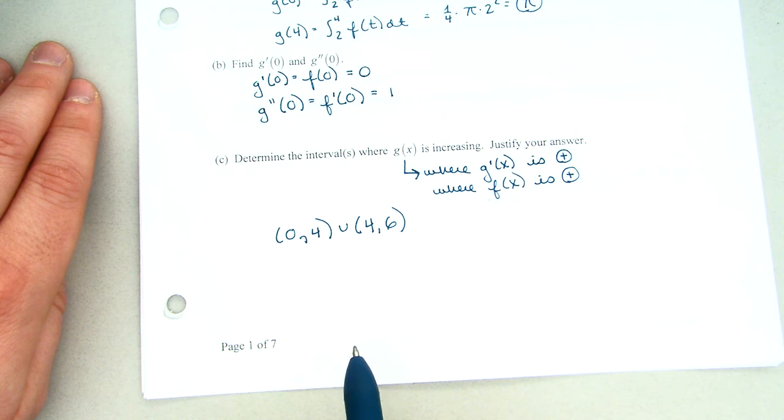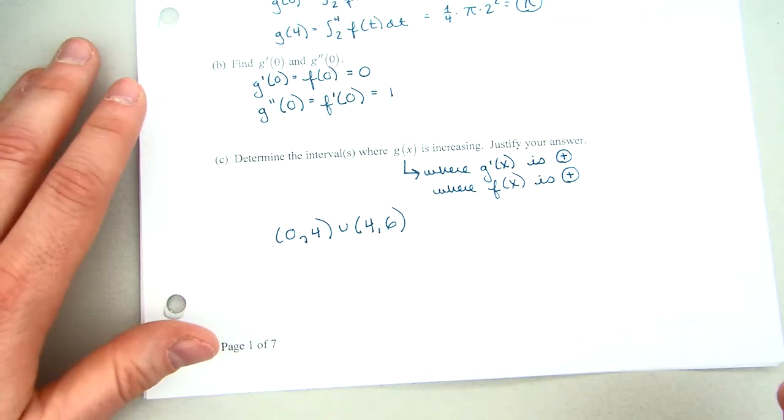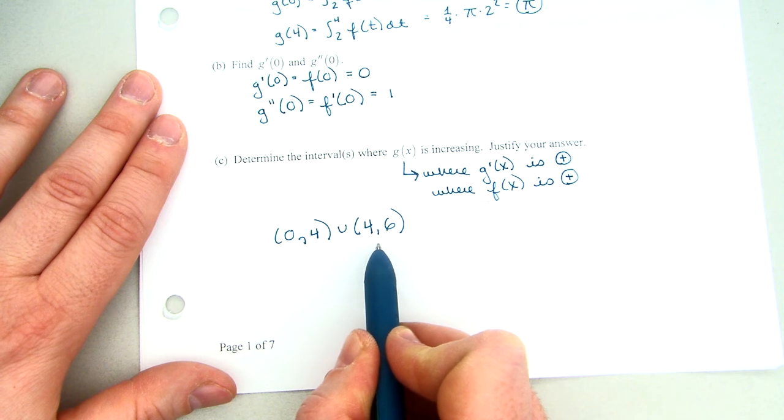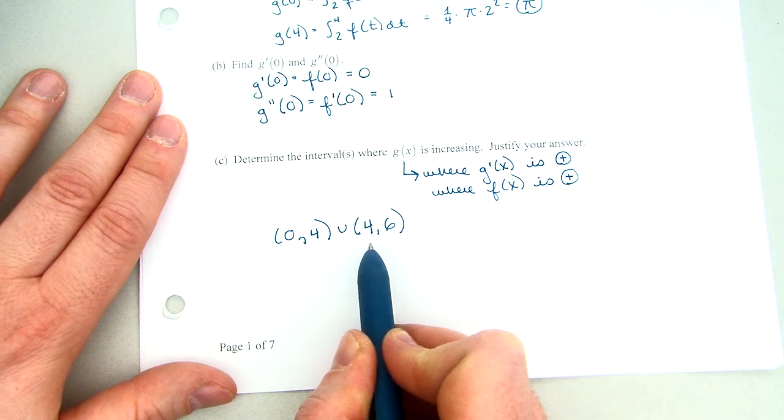No, because, well, that would be fine. Because technically at x equals 4, g prime, which is f, is not positive, it's 0.